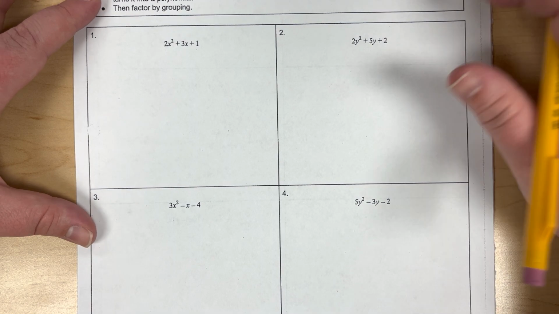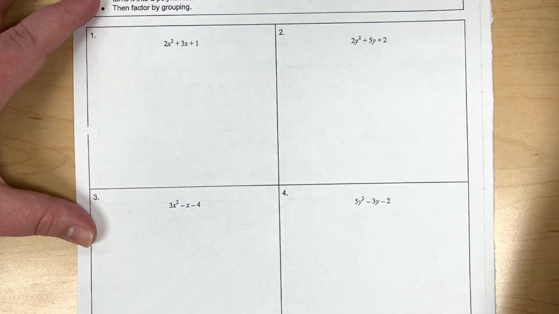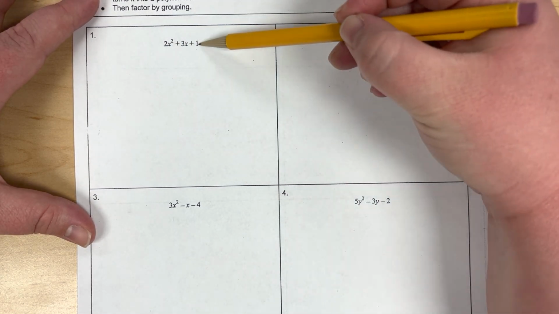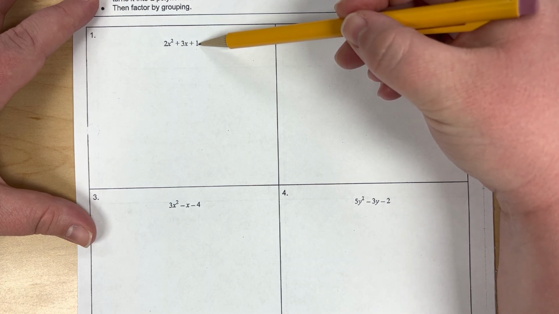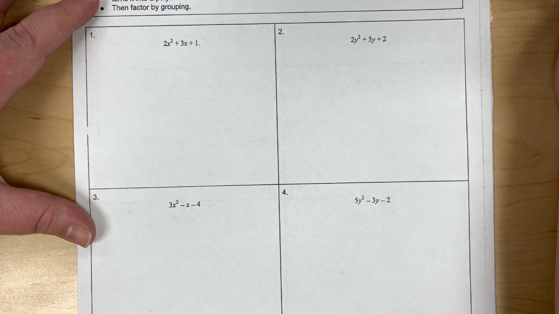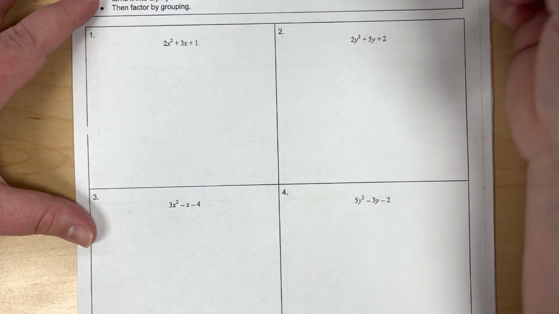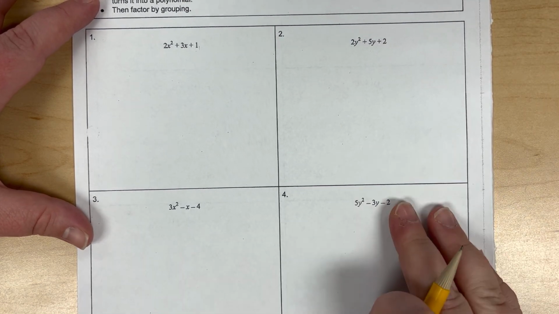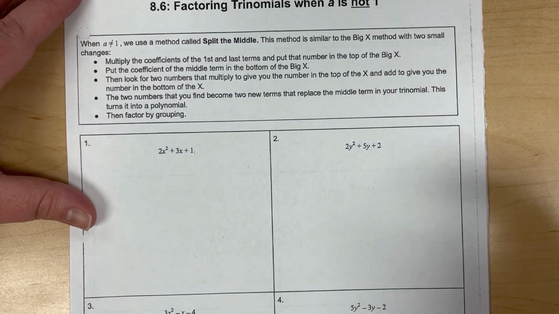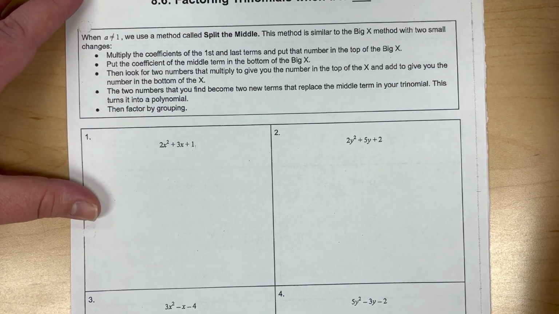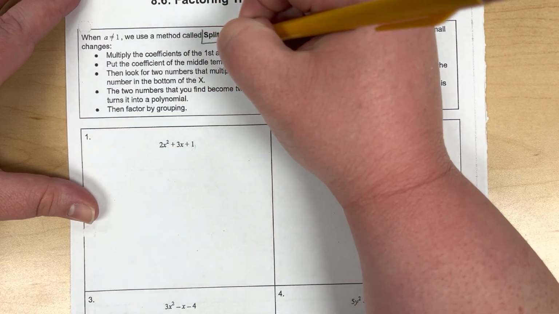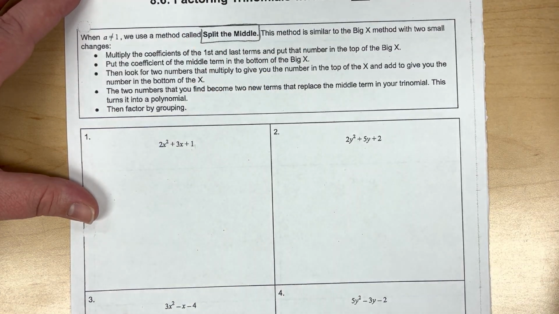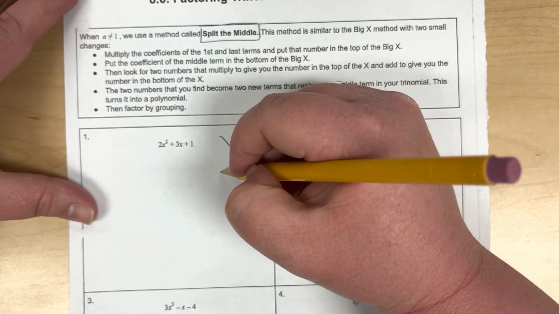Okay, so the first thing you always want to do is still check for a GCF. Now, the smallest number that I have in this first trinomial is 1, so that means I can't actually take out a GCF. So I'm going to do something a little bit differently. We're still going to use the big X method, but there's going to be two very tiny changes in order for us to do something called split the middle. So I'm going to start by making my big X.